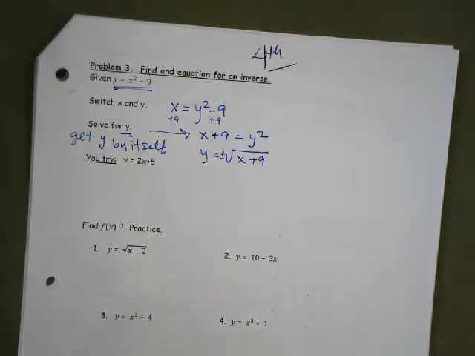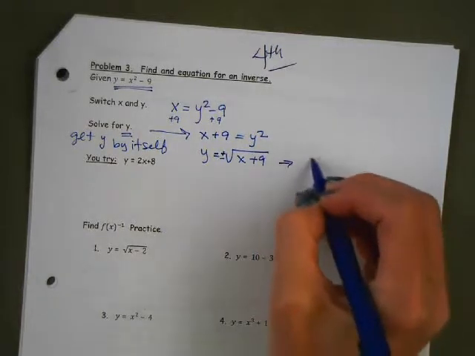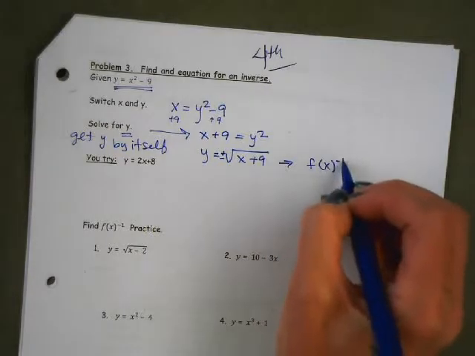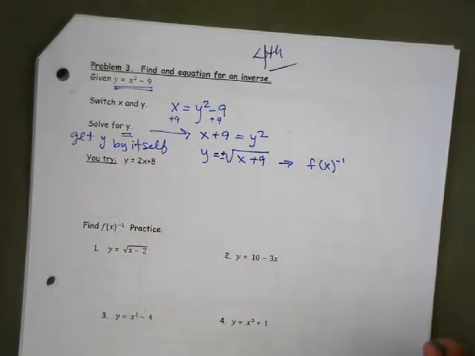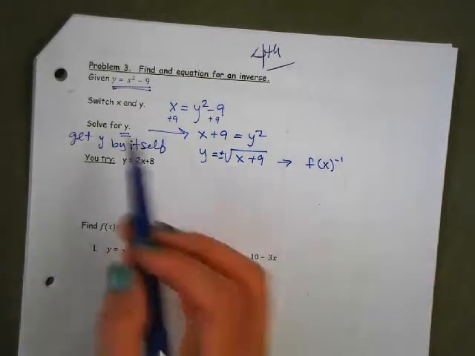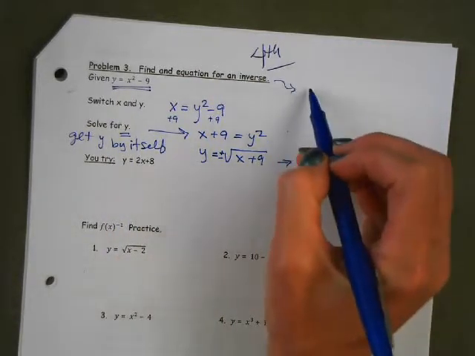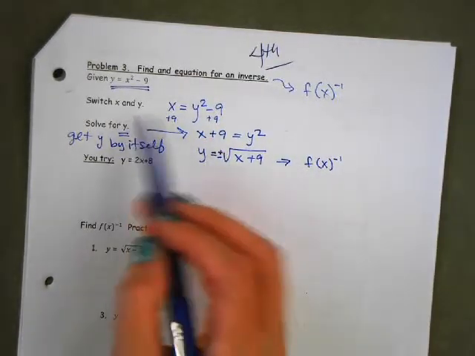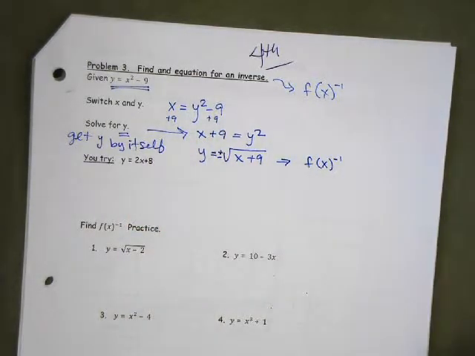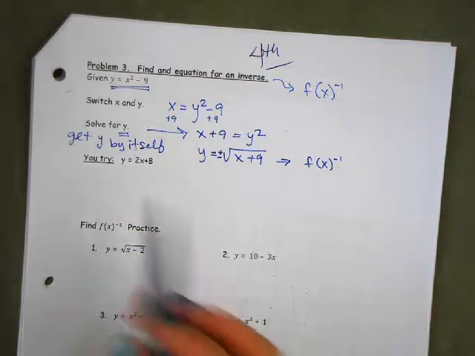Right, exactly right. So this is also like f of x to the negative 1, you guys. When I take the inverse, I'm really doing the f of x to the negative 1. Okay? So remember, inverse is, when you see that, that is what you're doing. You're taking it, you're swapping it, and you're solving for the value. Okay? Alright, so let's look at this one.